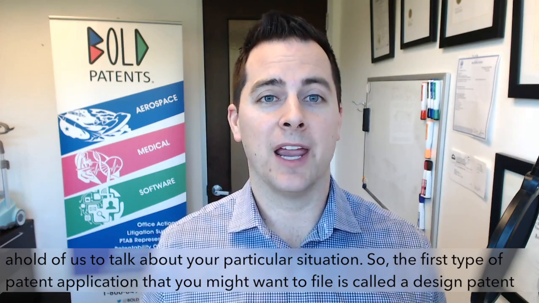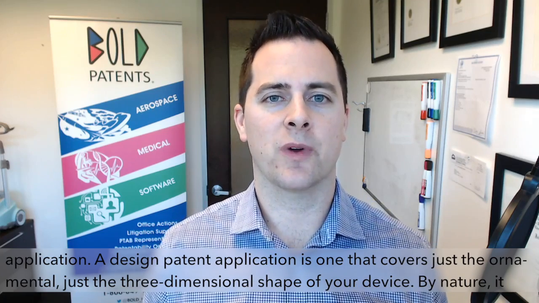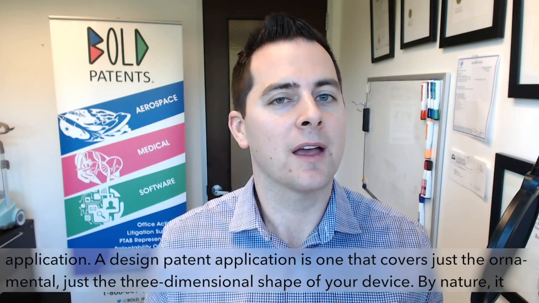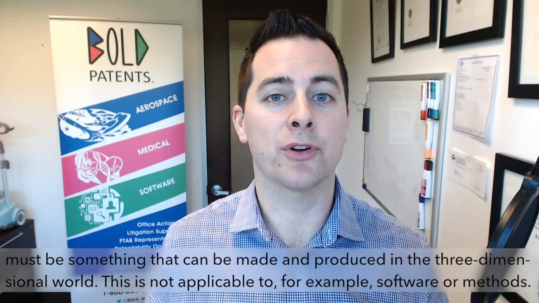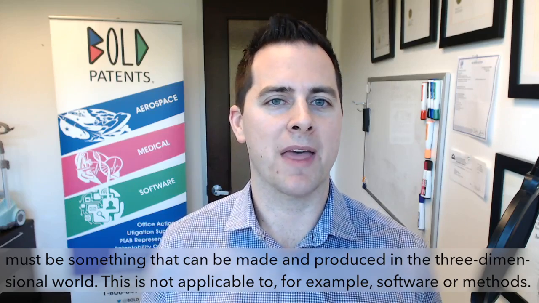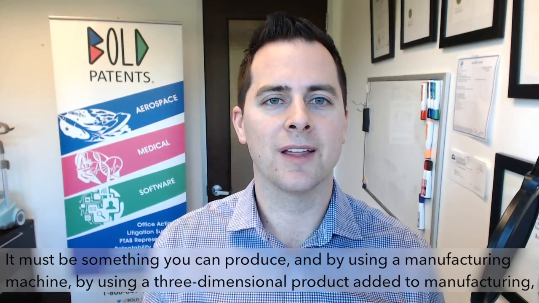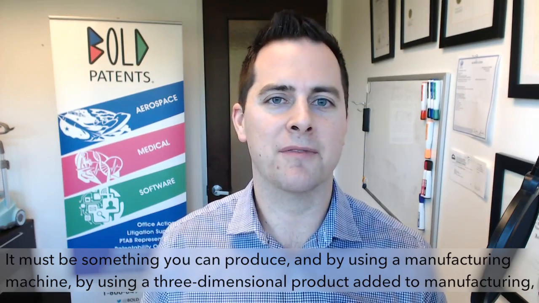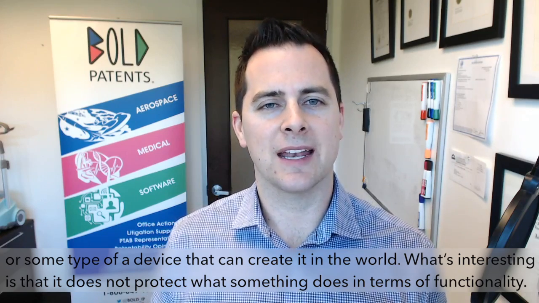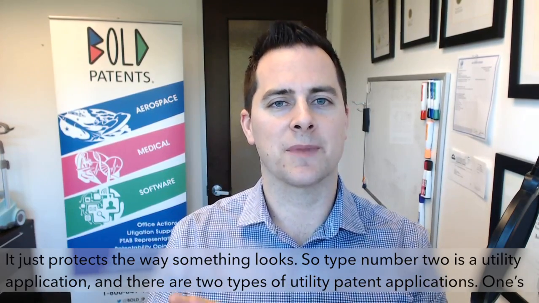So the first type of patent application that you might want to file is called a design patent application. A design patent application is one that covers just the ornamental, just the three-dimensional shape of your device. By nature, it must be something that can be made and produced in the three-dimensional world. This is not applicable to, for example, software or methods. It must be something you can produce by using a manufacturing machine, by using three-dimensional additive manufacturing, or some type of a device that can create it in the world. What's interesting is that it does not protect what something does in terms of functionality. It just protects the way something looks.